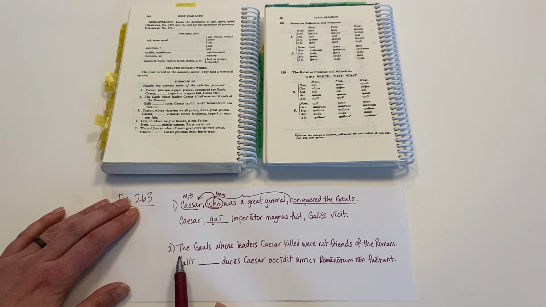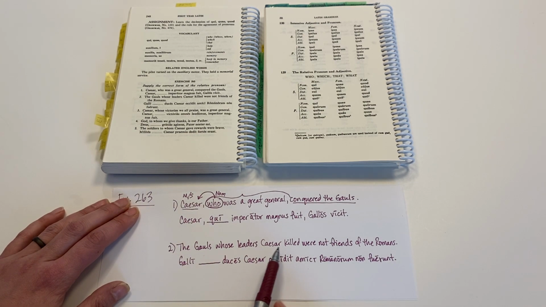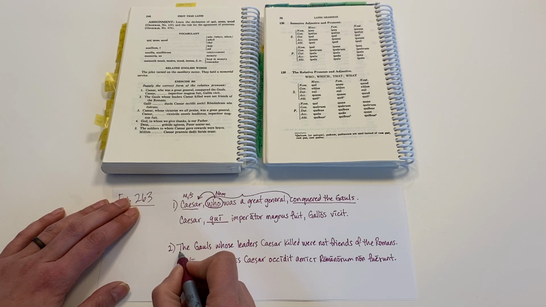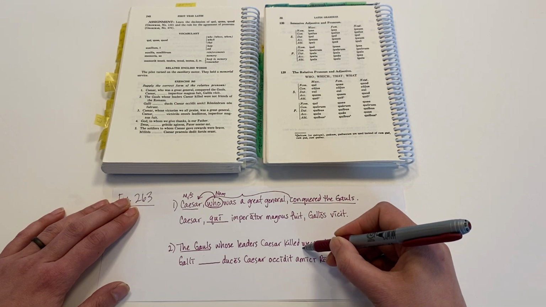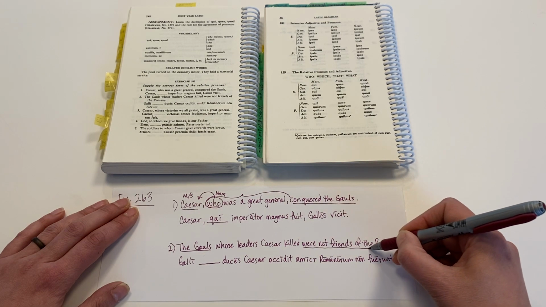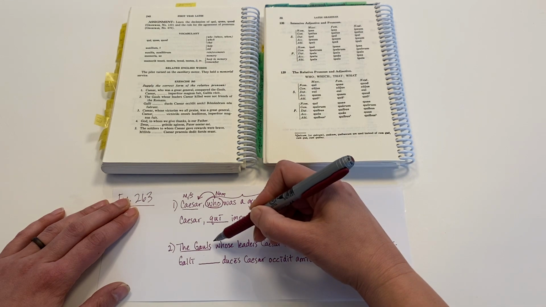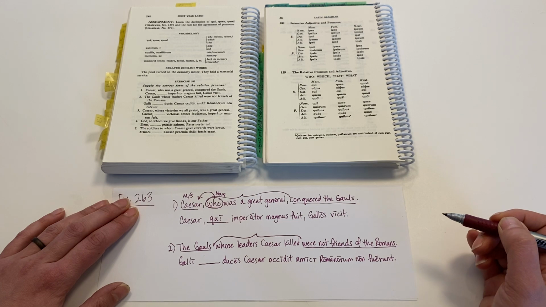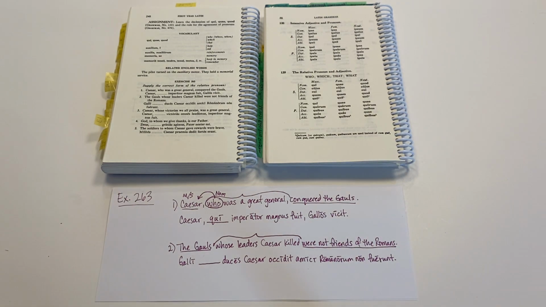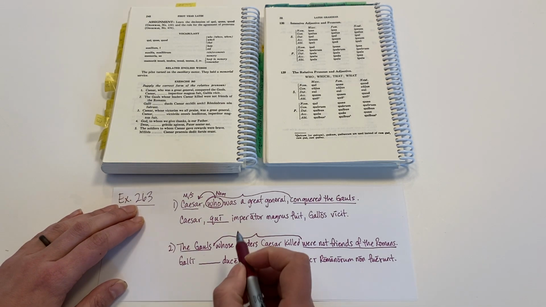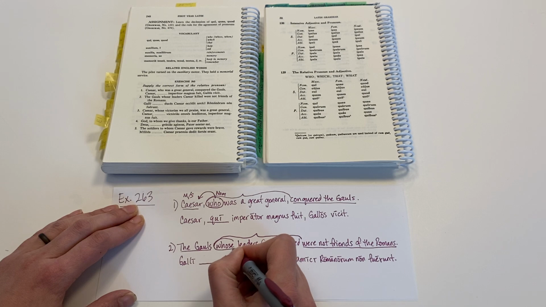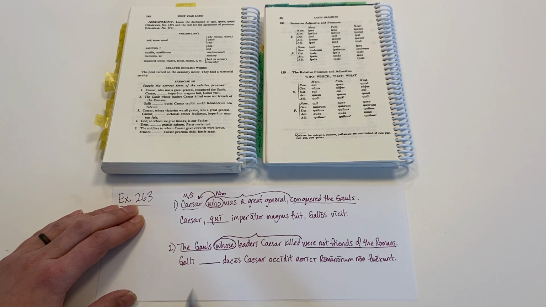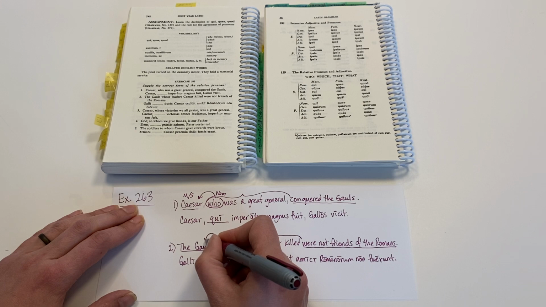All right, let's look at one more. The Gauls, whose leaders Caesar killed, were not friends of the Romans. So we have our main clause, the Gauls were not friends of the Romans. And we have our subordinate clause, whose leaders Caesar killed. This one's going to take a little bit of reorganizing in our brains to understand the case. But first of all, let's just recognize that this is our relative pronoun, whose, and it is referring back to the Gauls.